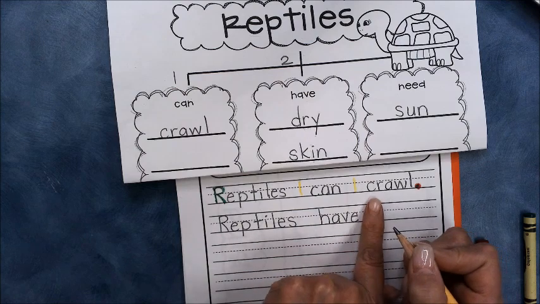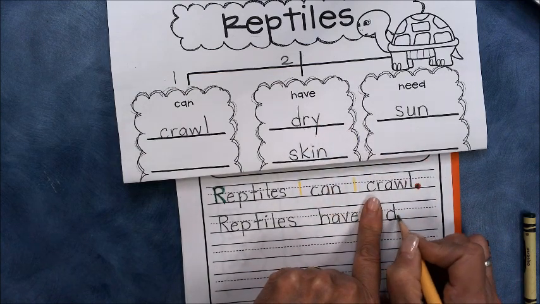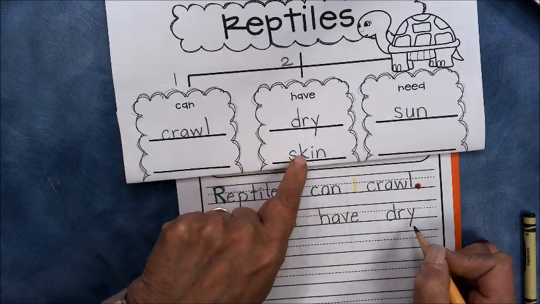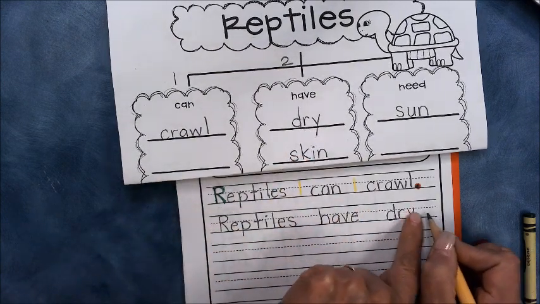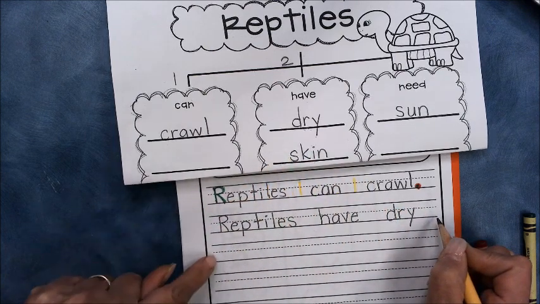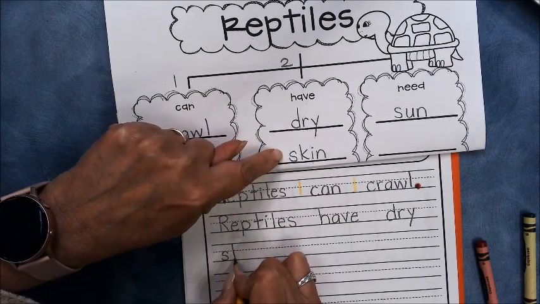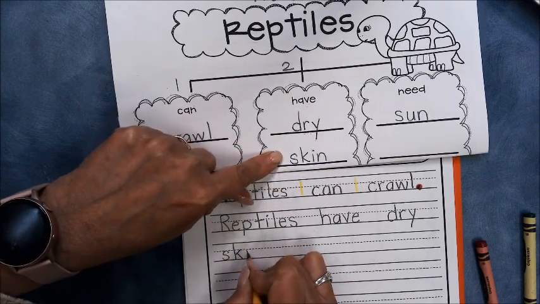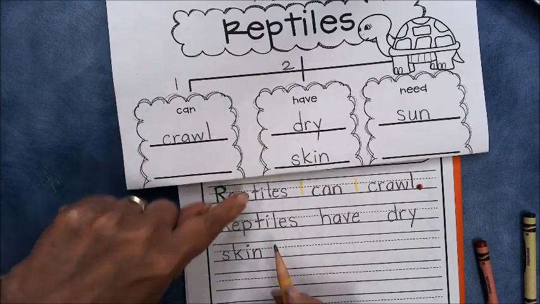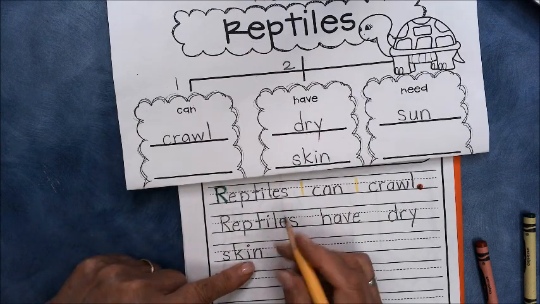Okay, dry. We're going to say dry skin. We have 2 words there. So let's put a finger space and put dry. Okay, now I am going to have to come down here for this second word, skin. I'll have a word waterfall if I don't. So I'm going to come down here and put skin right here. Let's see, S, it's a lowercase. Remember, this is still right in the middle of our sentence. Capitals are only at the beginning, okay. So reptiles have dry skin. Oh, and I need a period at the end.